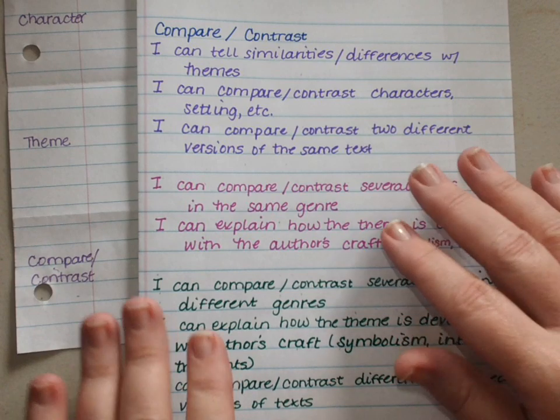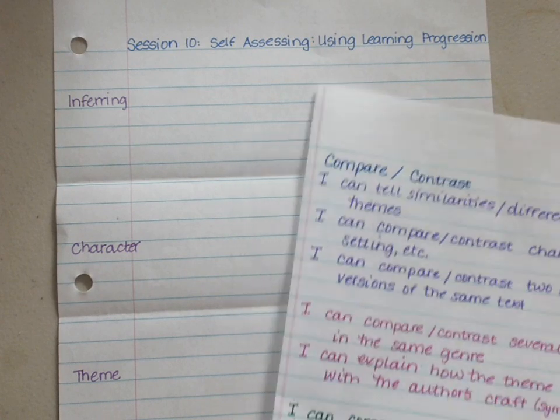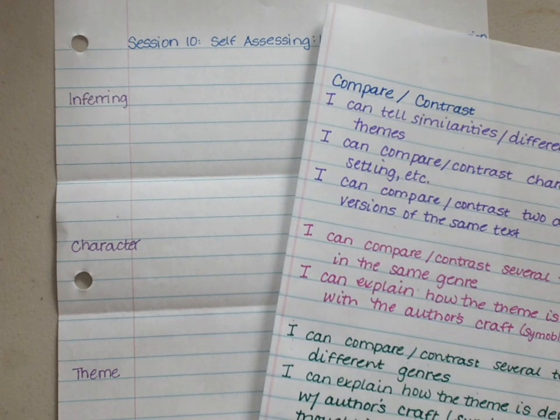If you happen to miss the inferring and the character part, if you'll go back to last Thursday, that's what that lesson was about. All right, boys and girls, enjoy The Thief of Always, and I look forward to your questions and your status of the class.